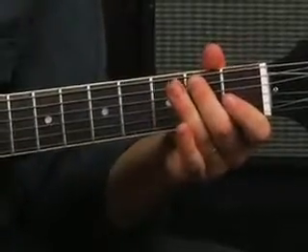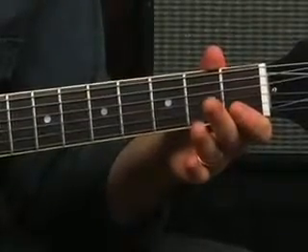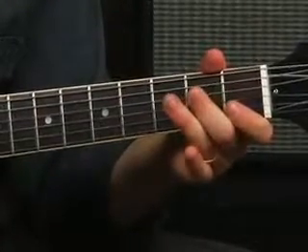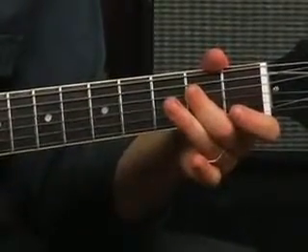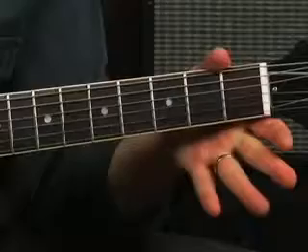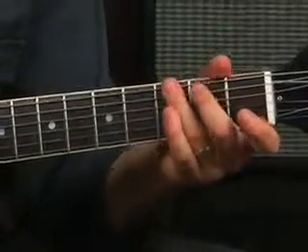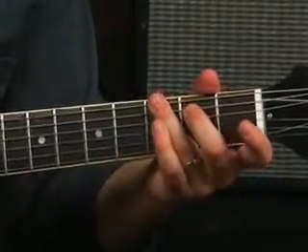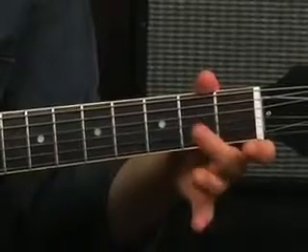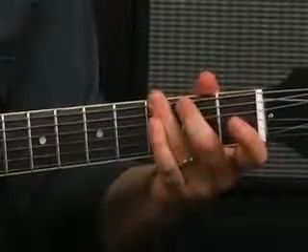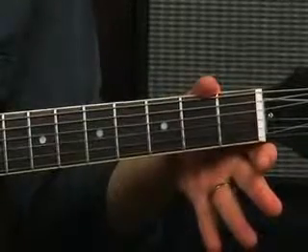Then on the D string, I'm going to hammer on the 2nd fret, and then take the finger off and hit it open. Here are all of those notes together. And then open D first, and then just simply the open G string.